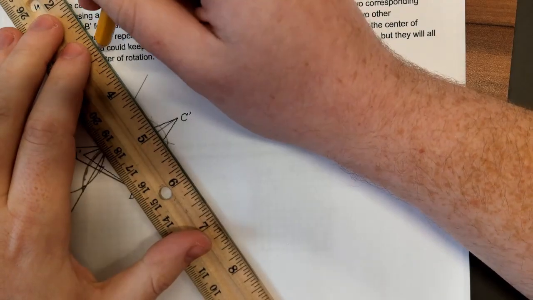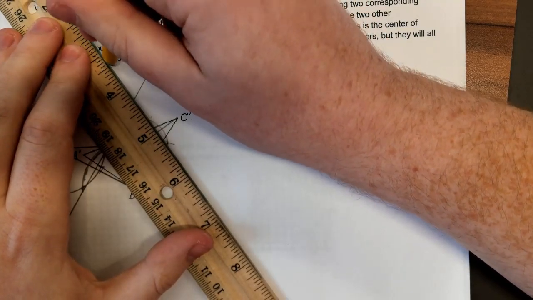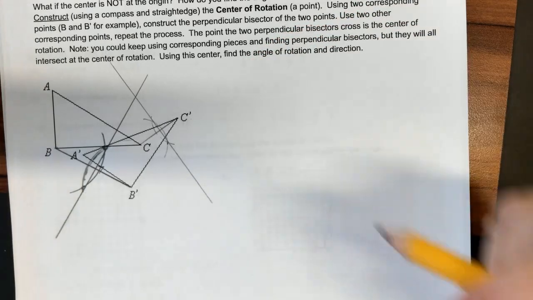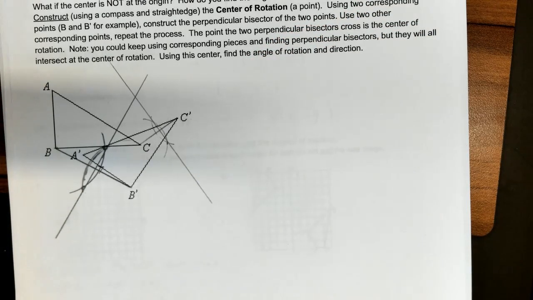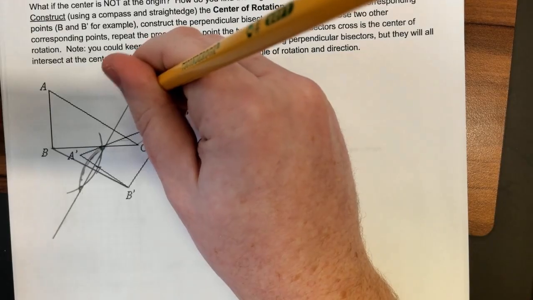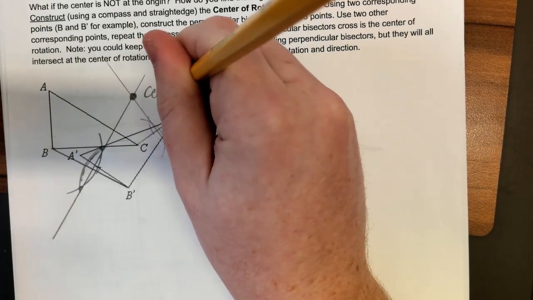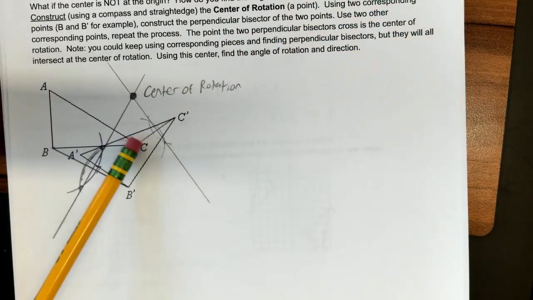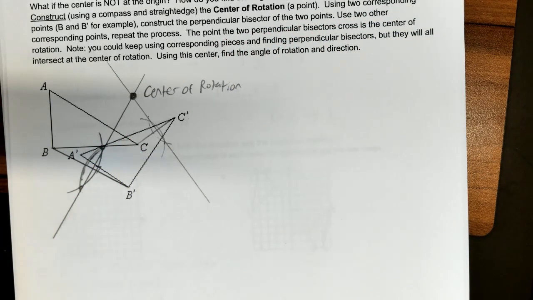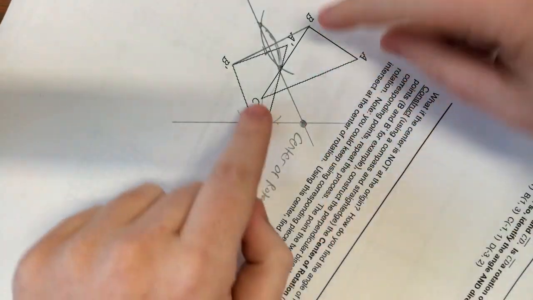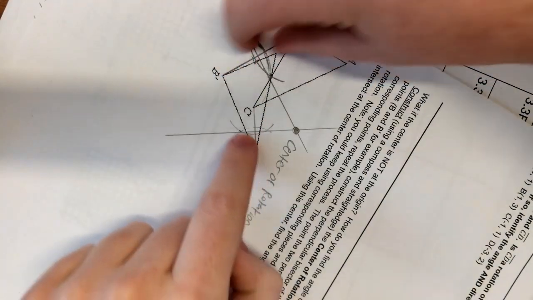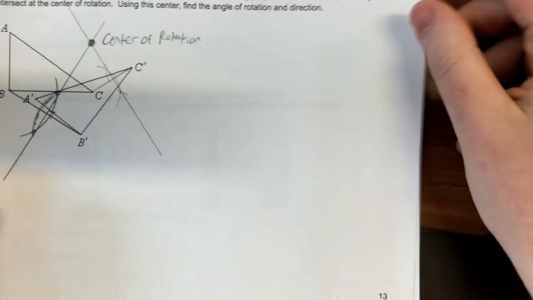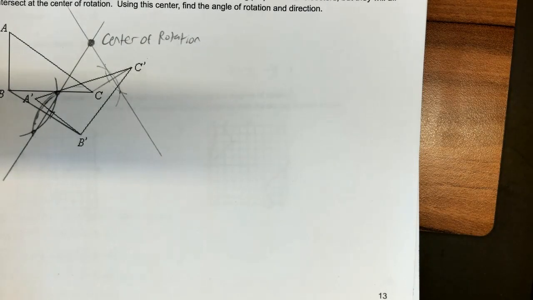Now, I've intentionally made these perpendicular bisectors pretty long because the spot where they cross, X, does in fact mark the spot. This is where our center of rotation is. So that's where we must be rotating around. And if you were to take a look at this shape, if I was to turn it almost upside down, you can almost see that this triangle was moved this way with this as its center. That's how you find the center of rotation for when your center is not at the origin.